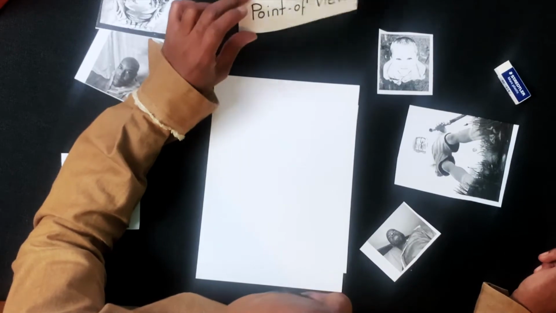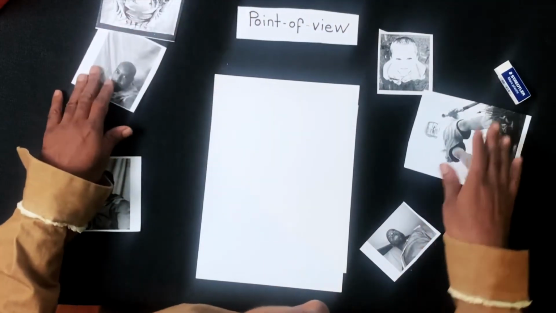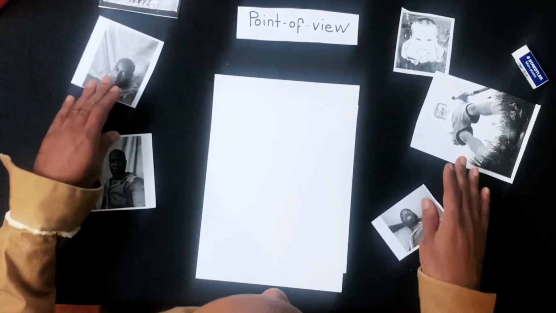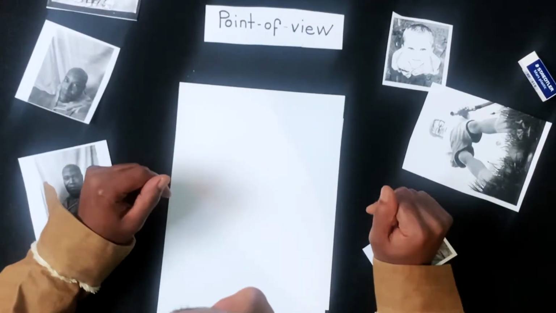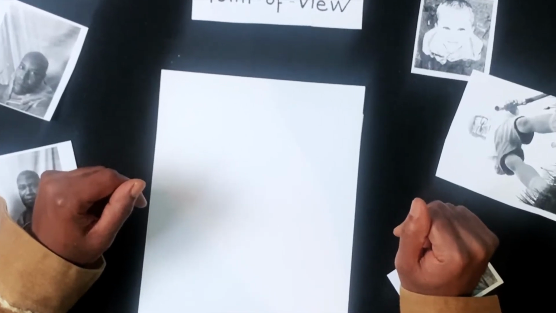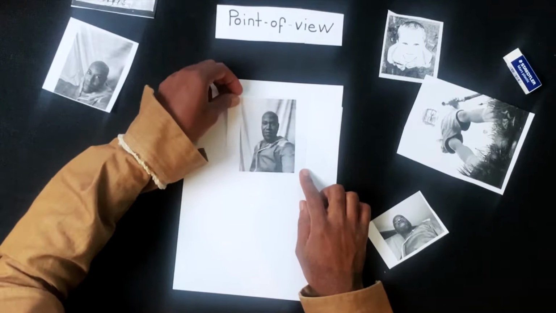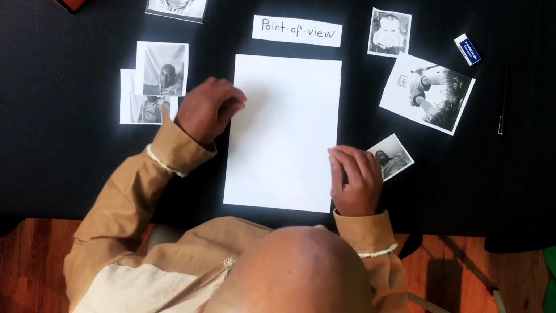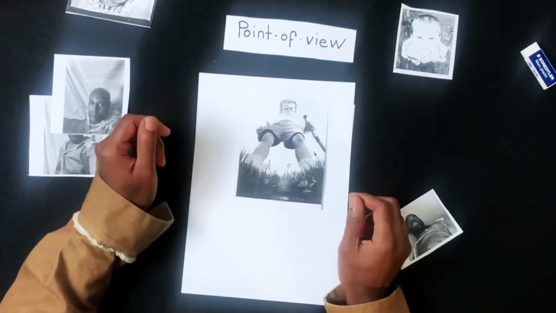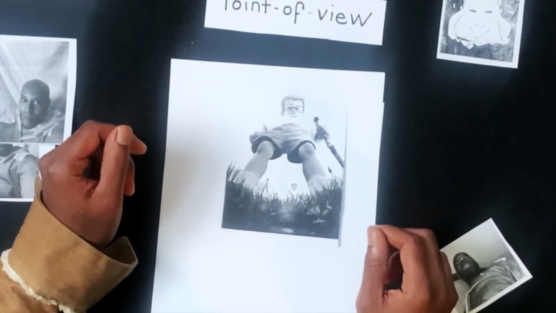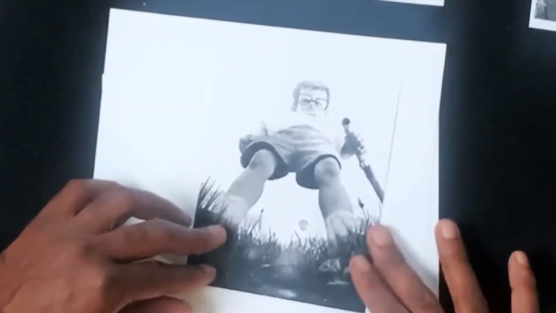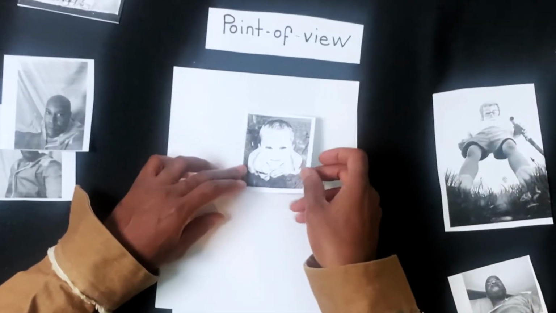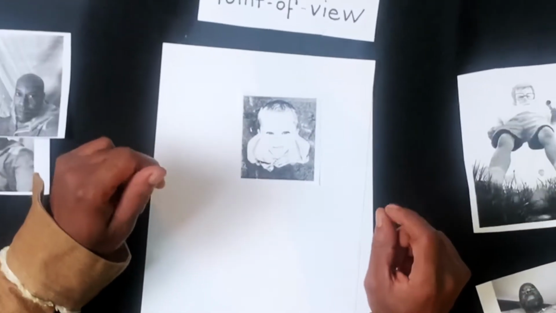Let's review what point of view means. I've got different pictures and they're taken from different points of view. Let's see if you can guess the right point of view for each picture. First one. If you guess straight on, you're right. What about this drawing? If you guess the point of view is from below, you're correct. What about this point of view? If you guess above, you're correct.